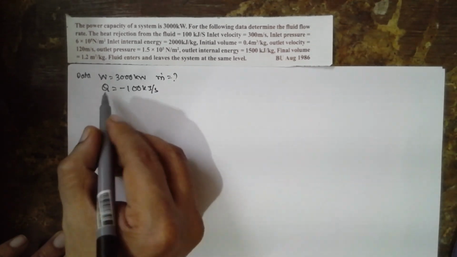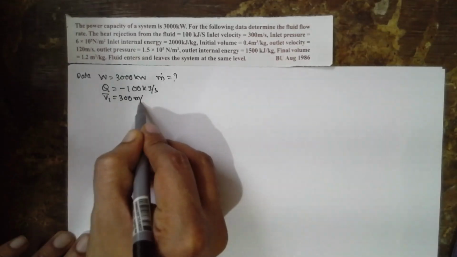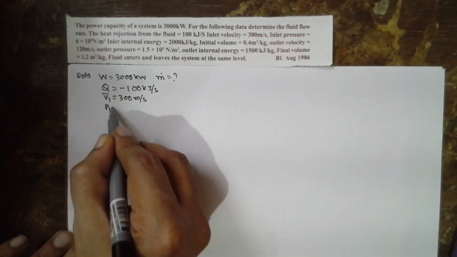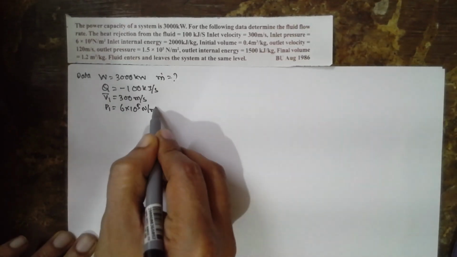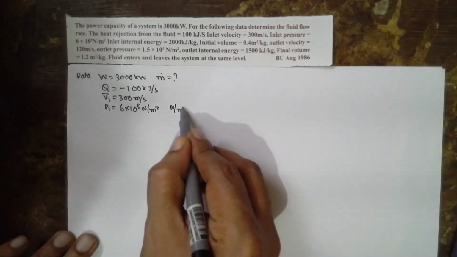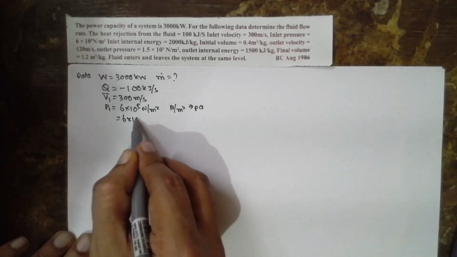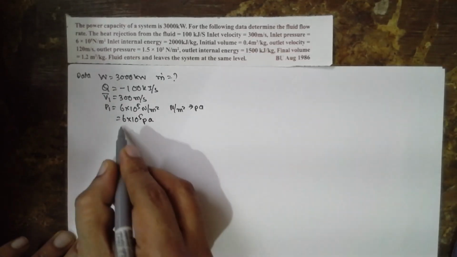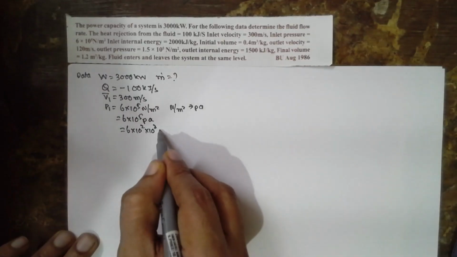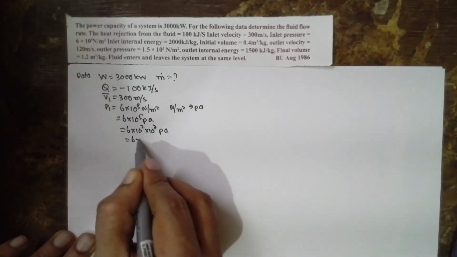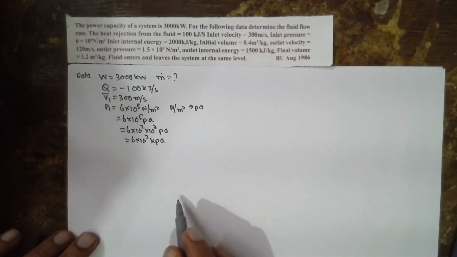The inlet velocity is given: V1 bar is equal to 300 meter per second. Pressure is given: P1 is equal to 6 into 10 raised to 5 Newton per meter square. Newton per meter square is nothing but Pascal, so 6 into 10 raised to 5 Pascal. We need to convert into kilopascal: 6 into 10 square into 10 cube Pascal. 6 into 10 square, and 10 raised to 3 Pascal becomes kilopascal.